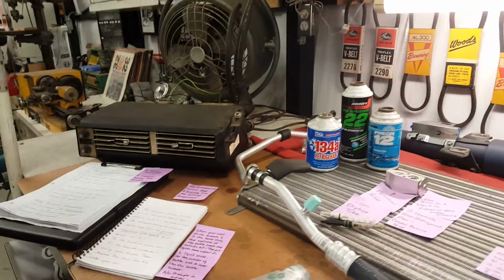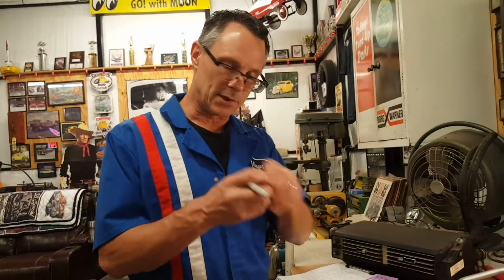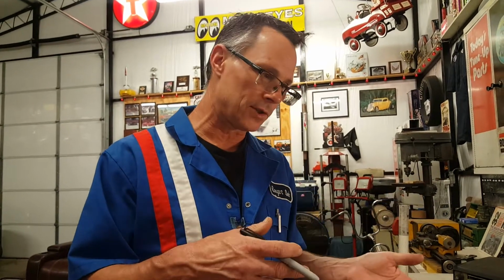So the second part of it that I was telling you it does is it has to filter it. If you get any type of a part failure, if the compressor starts wearing, if you have something inside the condenser that starts to get contaminated, it has to filter that debris out, just like an oil filter does to an engine. Of course, your oil filter on an engine filters out the trash. That's the thing that this filter dryer does.